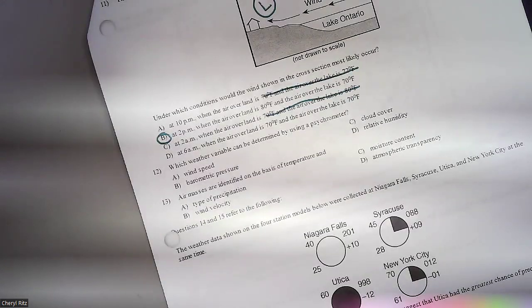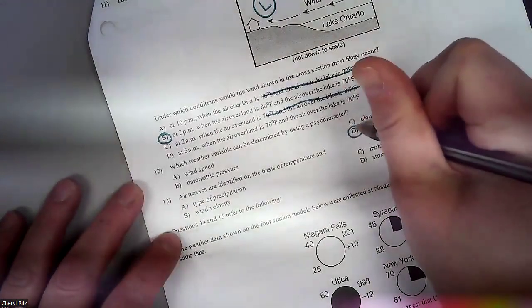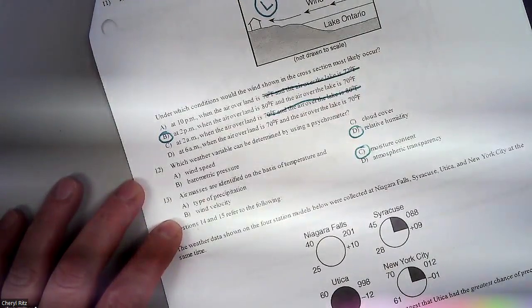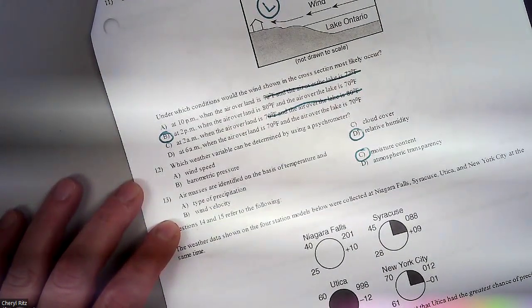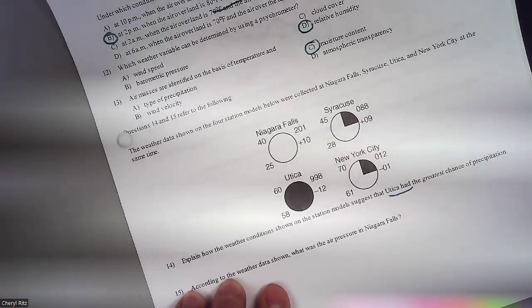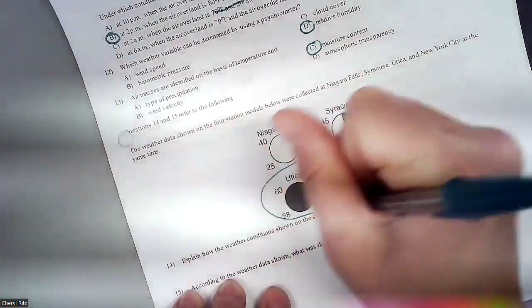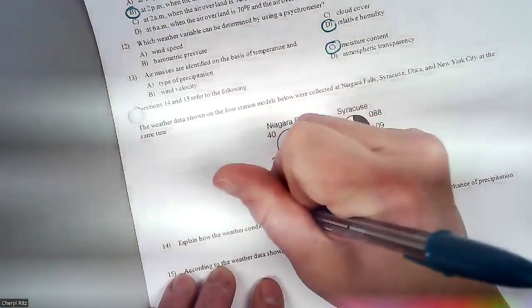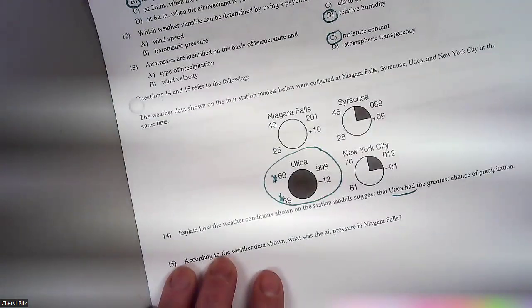All right. 12 should be D and 13 C. Questions on either one of those? Biggest mistake people made here was, oh, not this one, never mind. So why does Utica have the greatest chance of precipitation? This one's Utica. Most of you put because it's 100% cloudy, and I did accept that. But the best answer is because the temperature and the dew point are the closest.